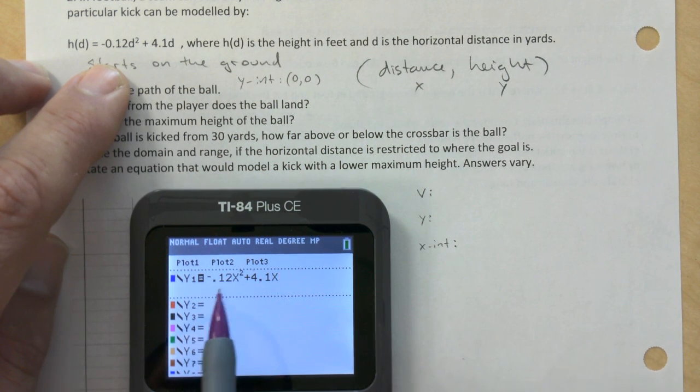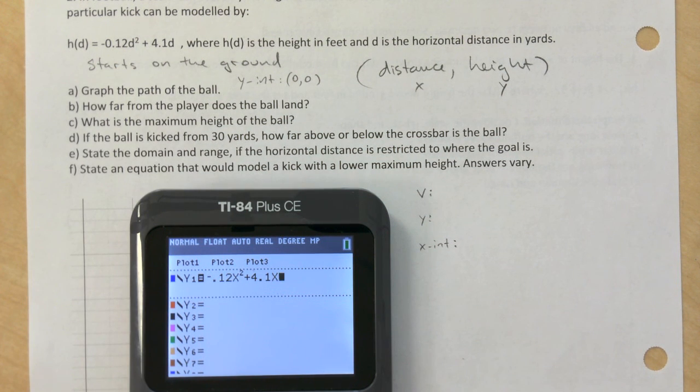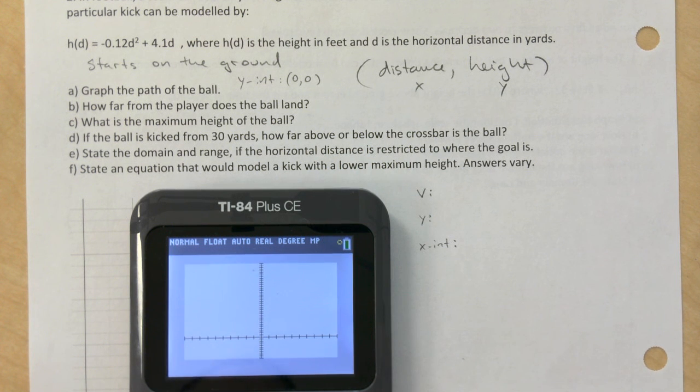Always watch how you're typing it in. Are you missing an X? Make sure you don't forget that. Sometimes we forget the basics and that throws everything off, right? Don't forget the basics. Hit graph and there it is. I did expect this to be a wide curve, right? We did expect that, so no surprises there.